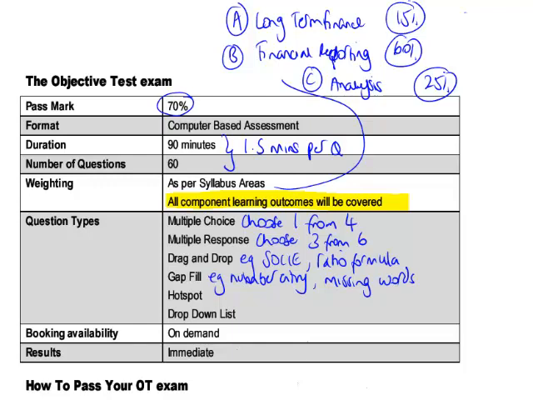Hotspot, you don't tend to see too many of these at F2 level, but this is where you have to click on the correct part of some kind of diagram, so maybe some kind of graph or a model or a picture. So that's what we mean by hotspot.